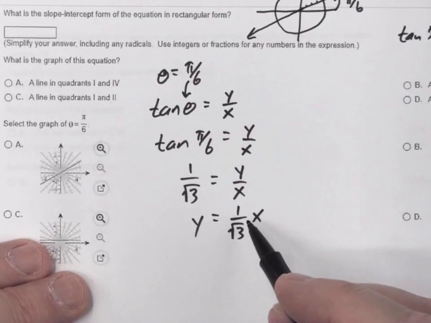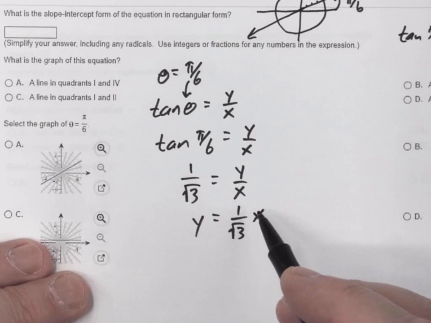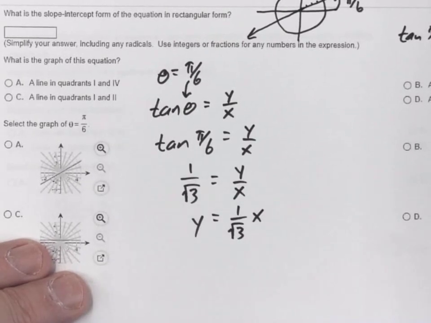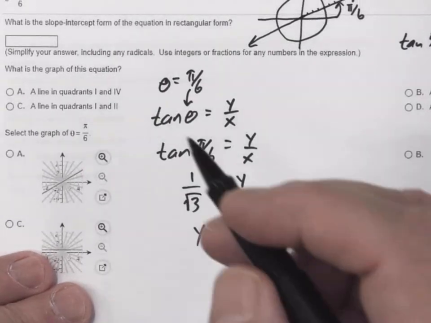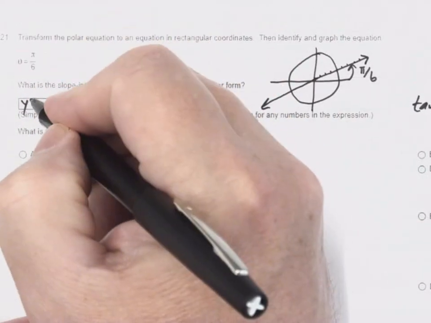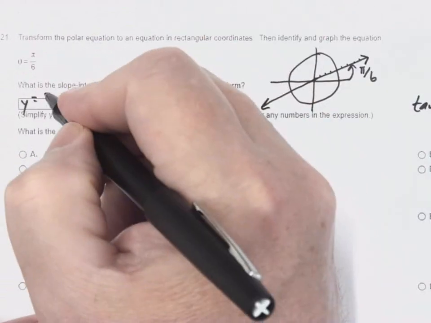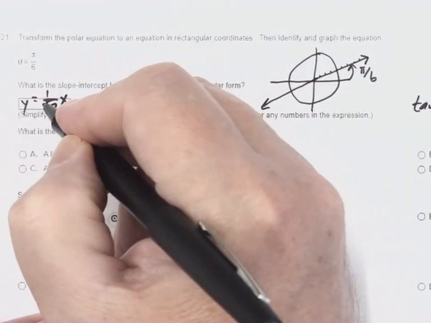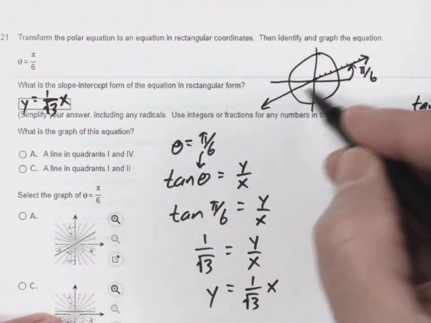And this is in fact the equation of a straight line with a slope of 1 over square root of 3. So that would be the equation in rectangular coordinates, and it makes sense because that's the equation of a straight line.